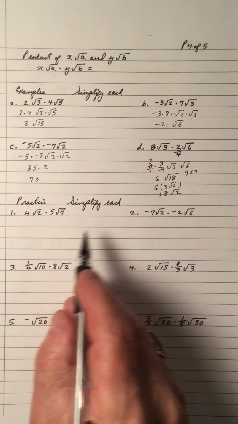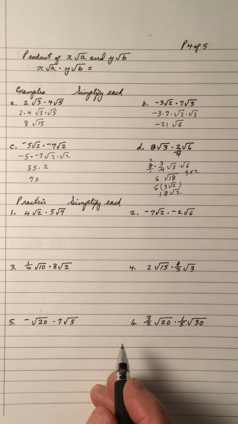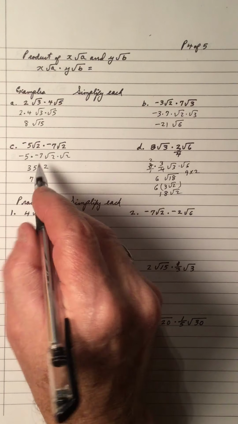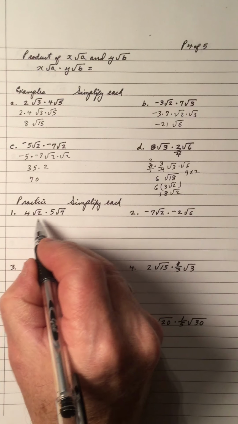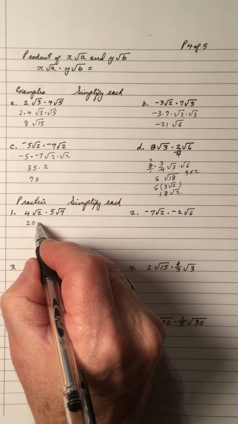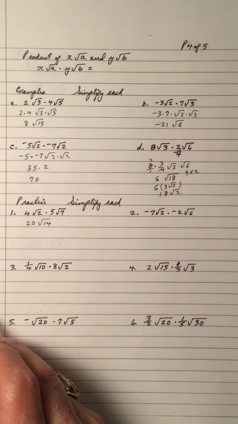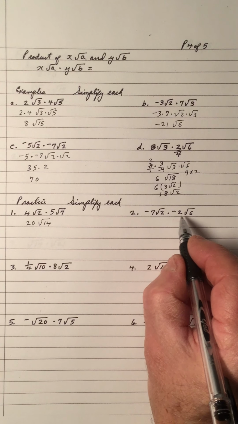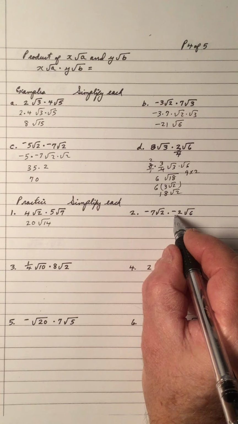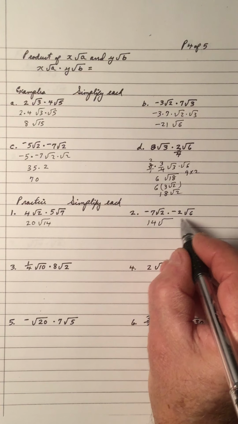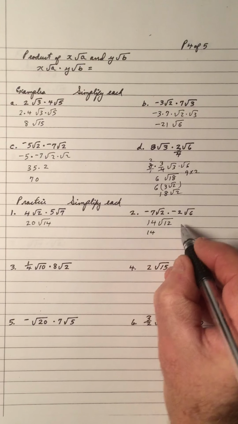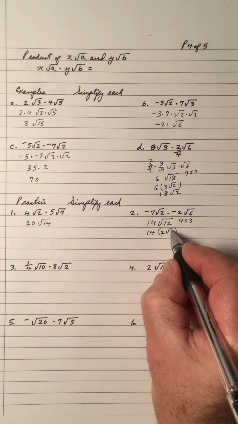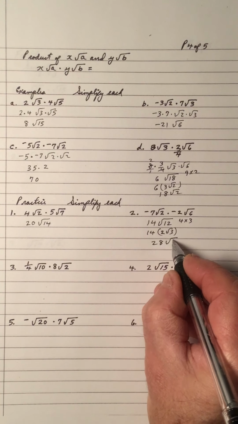Practice. Pause your video and work these answers out to see how well you're going to do. Here we go. So now that you know what to do, without writing it down at all like this, why don't we just go 4 times 5 is 20, and root 2 times root 7 is root 14, much faster. And negative 7 root 2 times negative 2 root 6 is negative 7 times negative 2 is 14. Root 2 times root 6 is root 12. And 12 is 4 times 3. So the root of 12 is 2 root 3. That gives me 28 root 3.